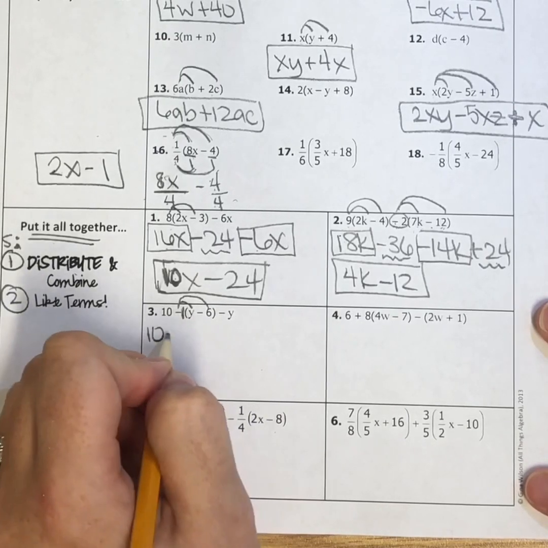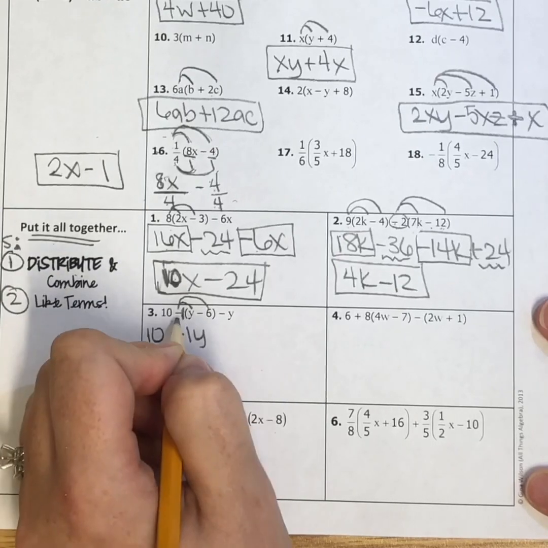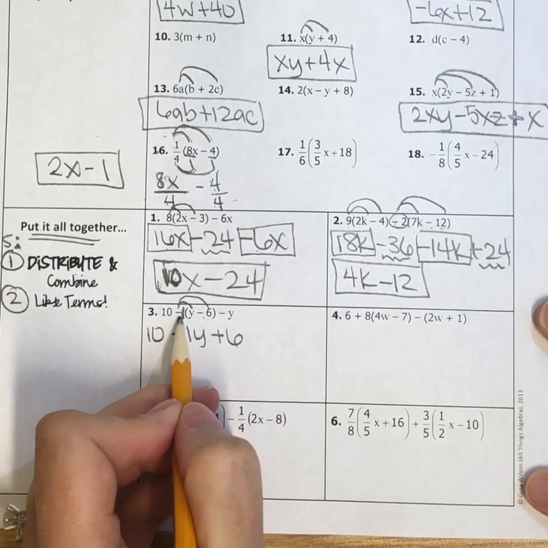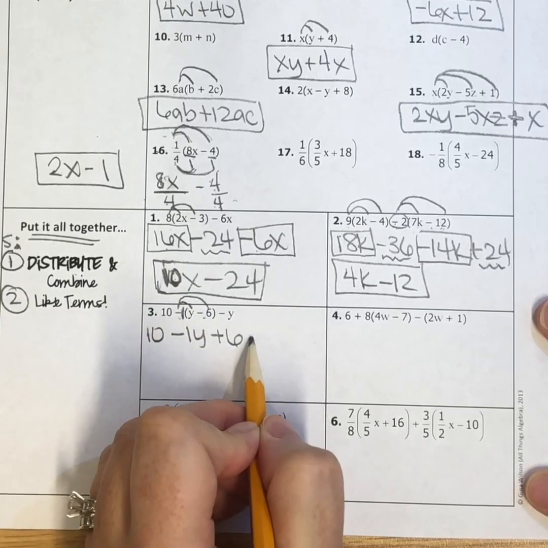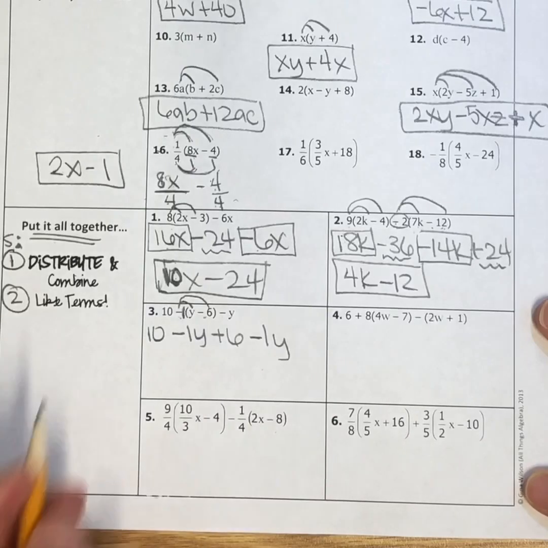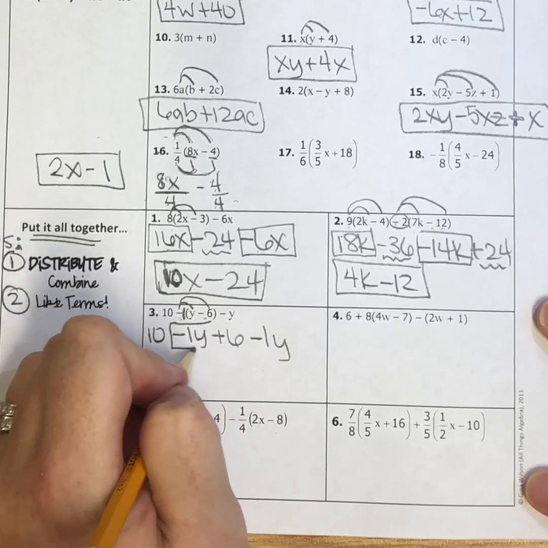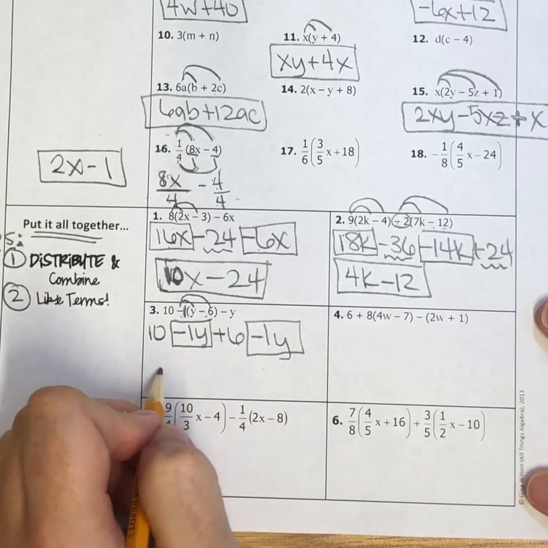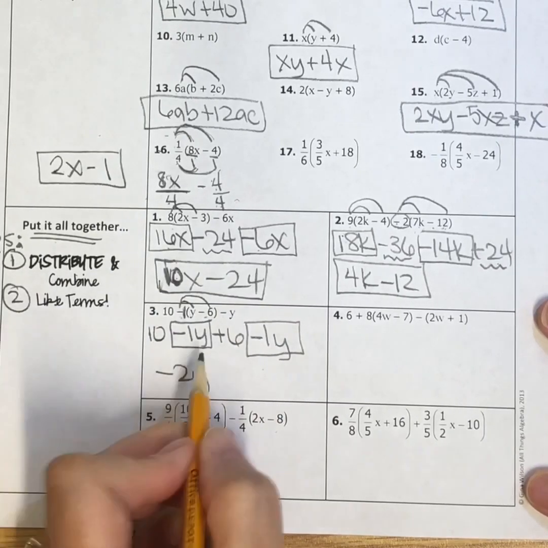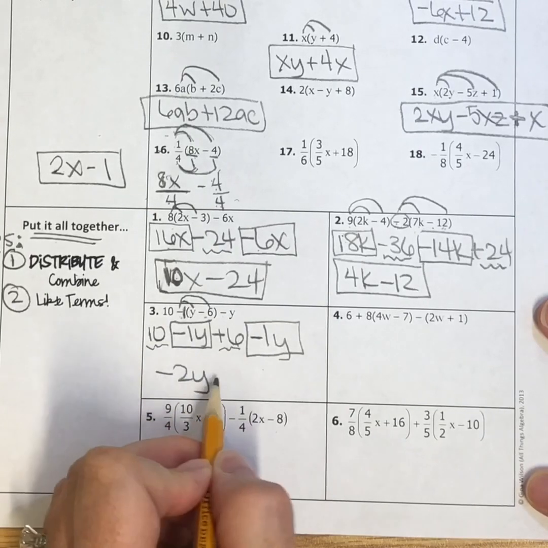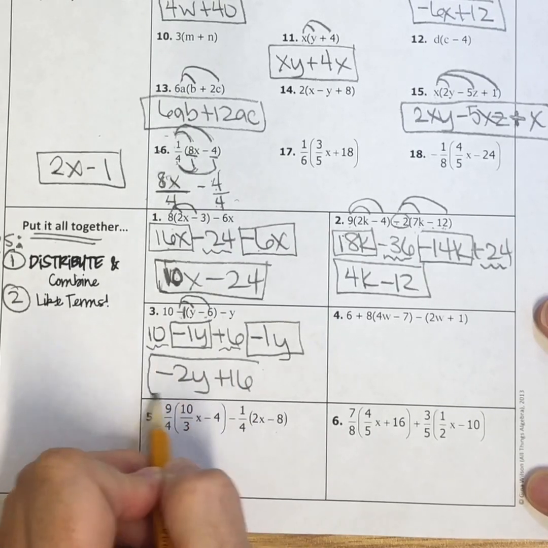So we get 10 times minus 1y, and then a negative times a negative, positive 6. It's just positive 6, negative 1 times negative 6. And then we copy the negative y, and I'm just going to write it as negative 1y to remind you. So we can combine like terms, and we end up getting negative 2y, because they're both negative, we add, and then positive 10 and positive 6 add to positive 16.